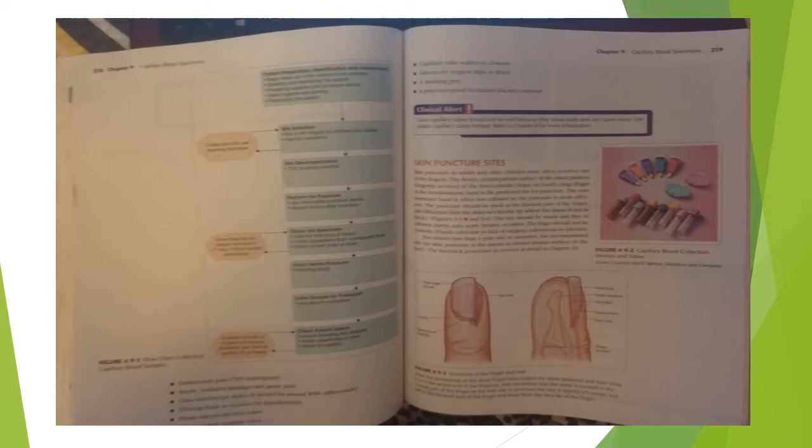Skin puncture sites. Skin puncture in adults and older children most often involves one of the fingers. The fleshy central palmar surface of the distal phalanx fingertip section of the third middle finger or fourth ring finger of the non-dominant hand is the preferred site for puncture. The non-dominant hand is often less callous, so the puncture is more effective.